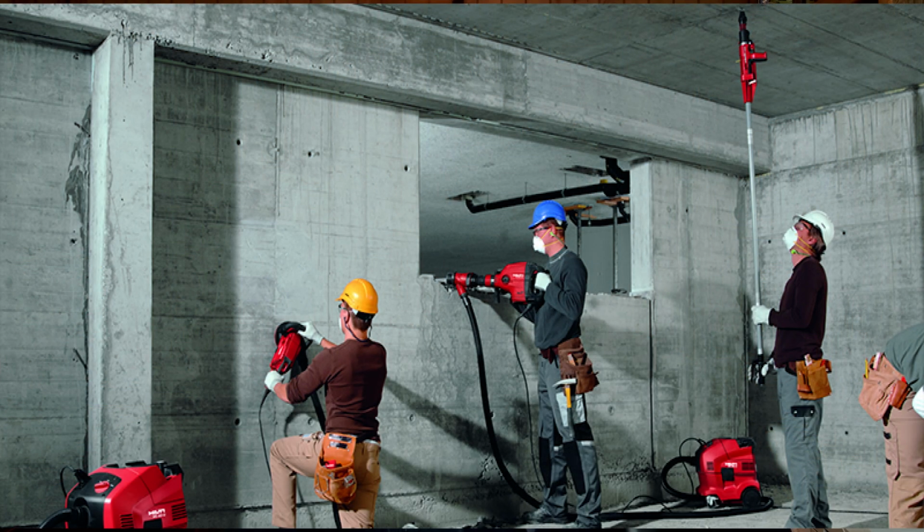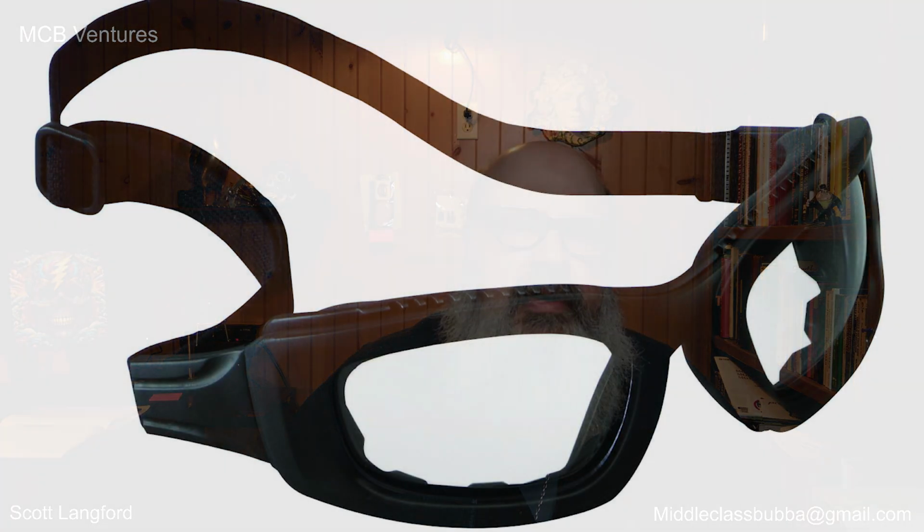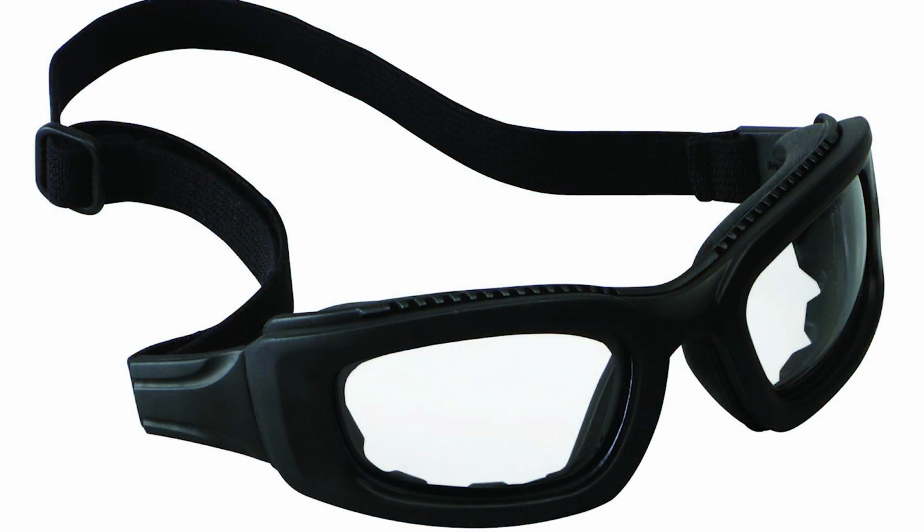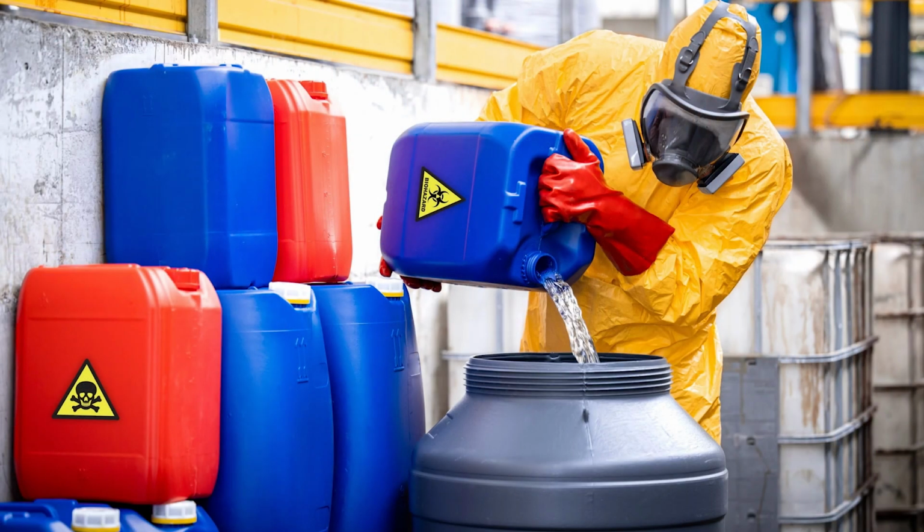Engineering controls. Utilize water suppression systems or HEPA vacuums to control dust generation. Administrative controls might include implementing dust mitigation work practices, such as cutting outdoors or in designated areas. And finally, PPE. Wear sealed goggles, especially when working in dusty conditions. The third one is chemical splashes, and that would be like solvents, adhesives, and cleaning agents.